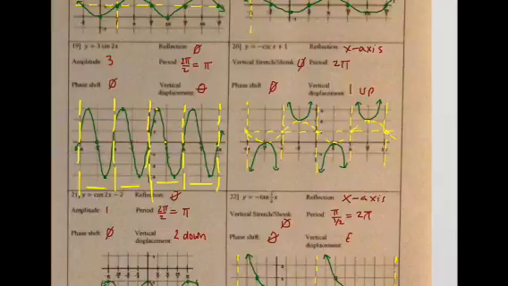Number 20, you have a cosecant graph. So it has no vertical stretch or shrinking because the A value is 1. Because it's -1, there's a reflection over the x-axis. Period is 2 pi, no phase shift, but it does have vertical translation. So here is the vertical translation 1 unit up.